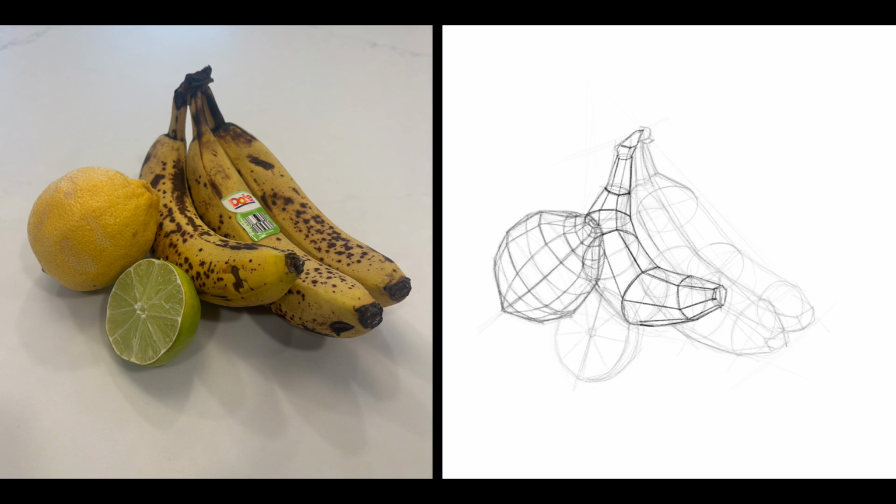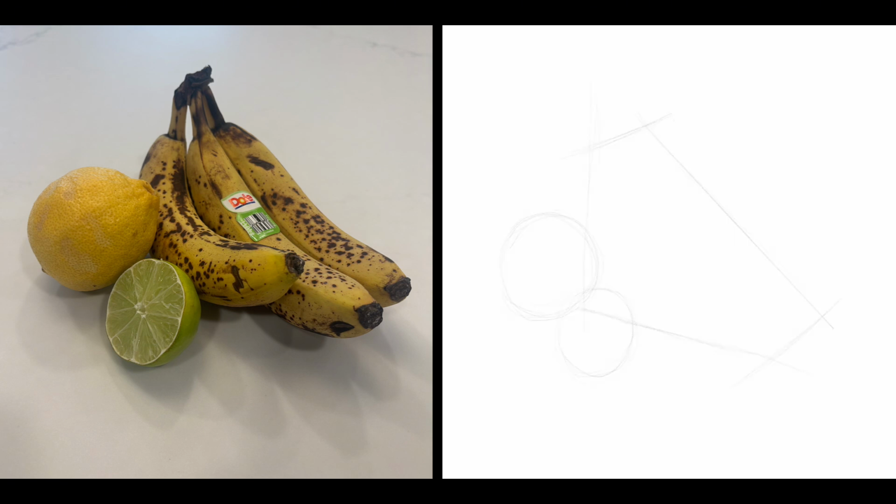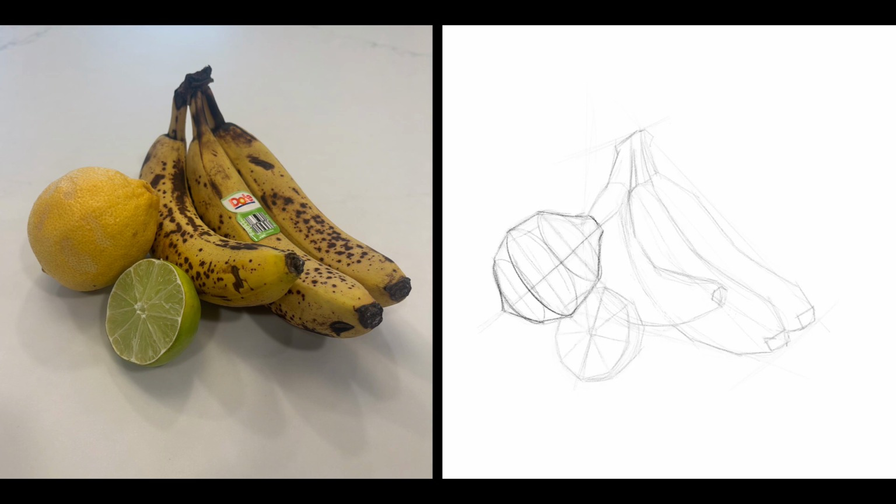Take your time with each step. This process is not about speed, but about careful observation, structure, and simplification. Planar analysis helps you see form more clearly, describe space with confidence, and communicate light and volume in your drawings. As you continue practicing, you'll develop a deeper understanding of the geometric logic behind complex organic forms.